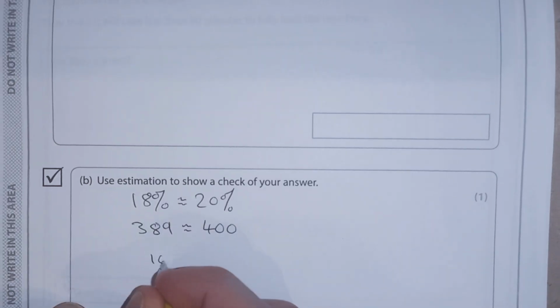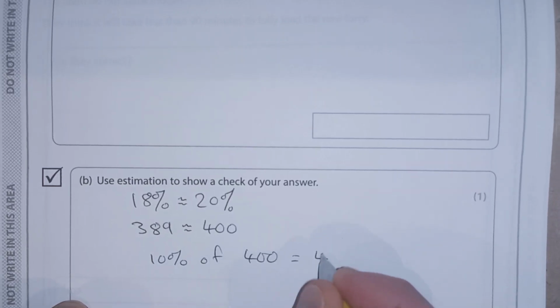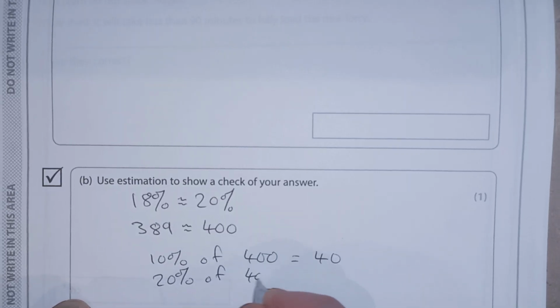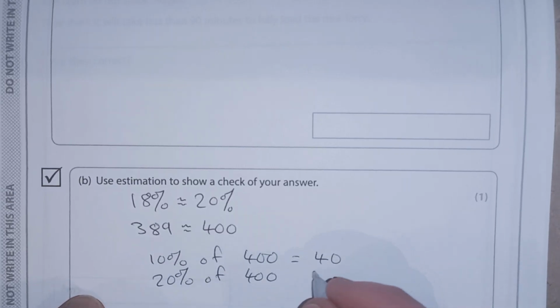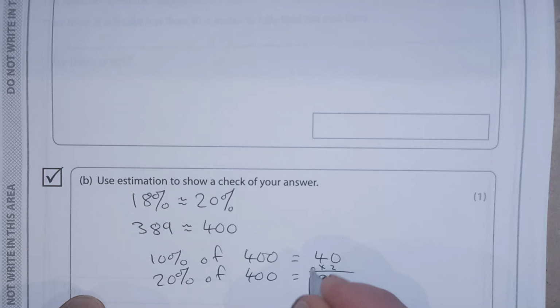So 10% of 400 would just be 40. Take a zero off. So 20% of 400, well, 20 is double 10, so multiply it by 2.